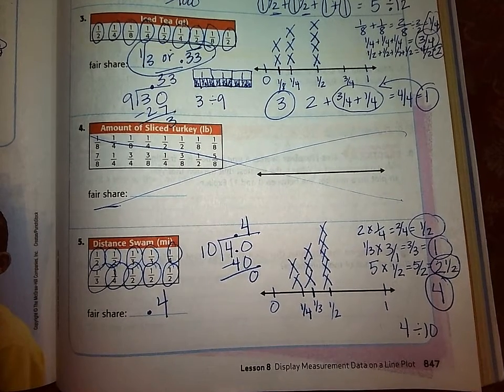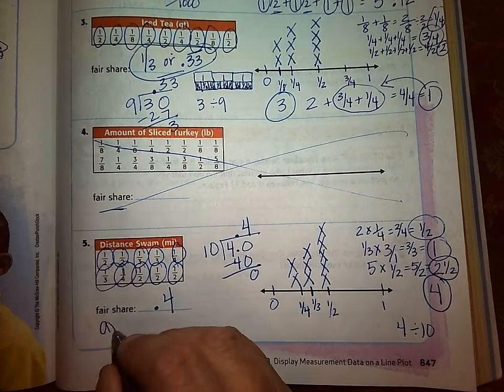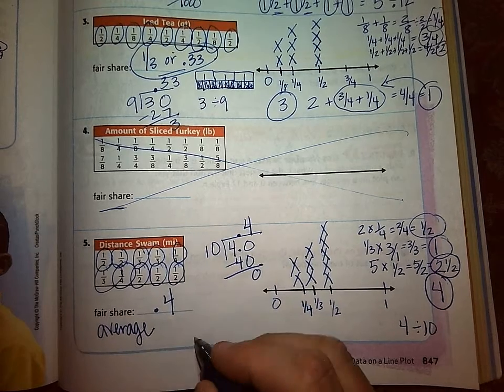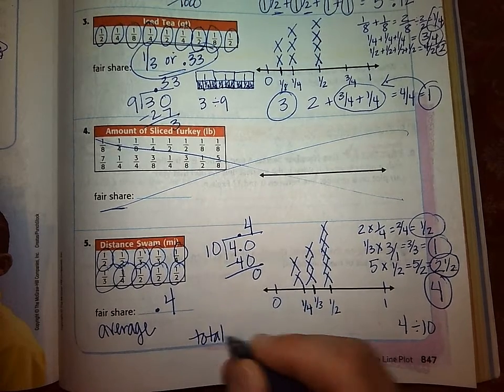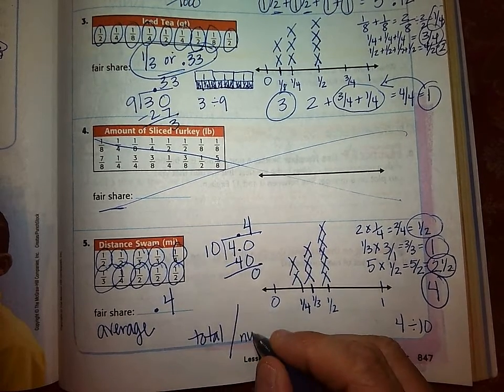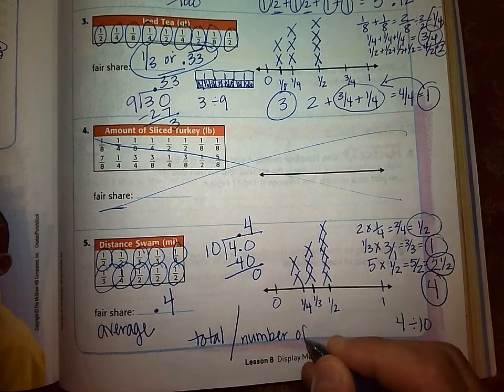That is if you divided it evenly. Fair share, remember, is another word for average. Average is the total divided by the number of add-ins.